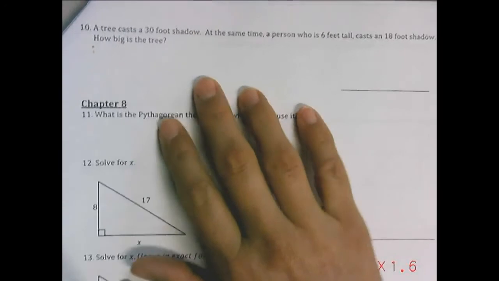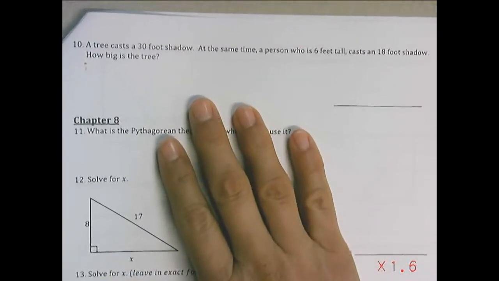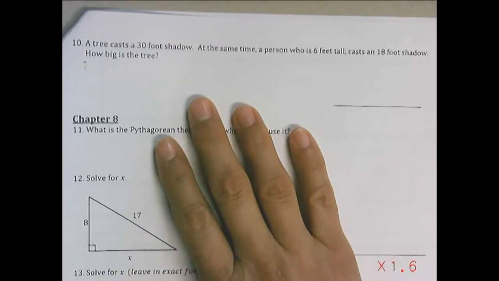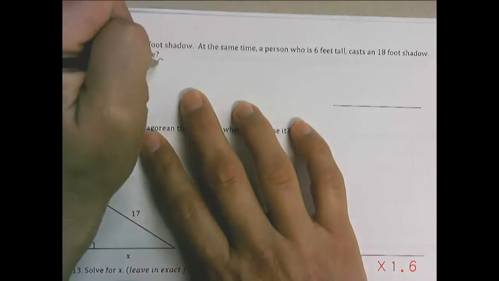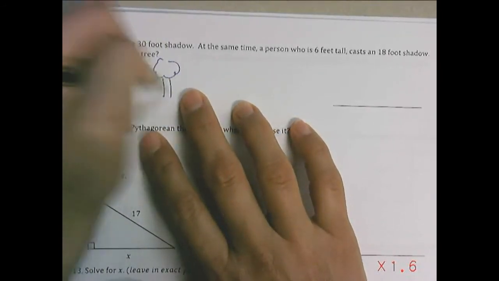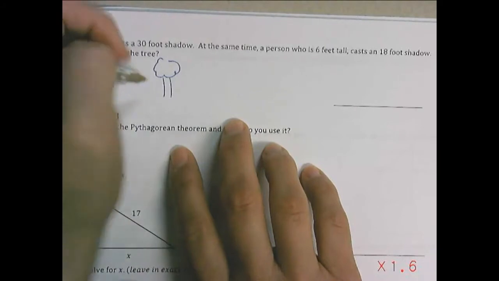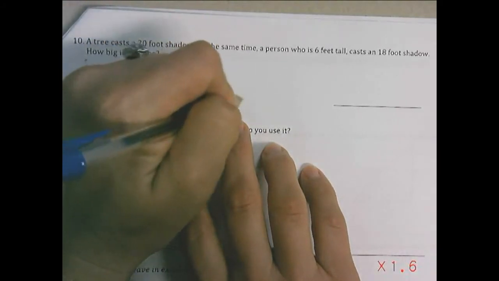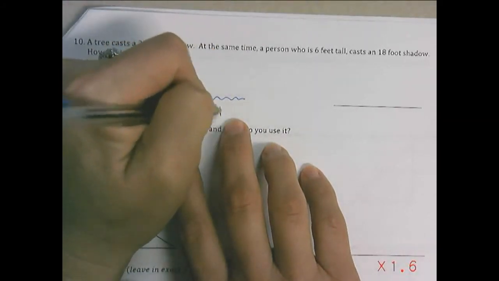All right, let's flip our paper. And the last one for this video, because this is a Chapter 7 video, is one of those wonderful tree questions. So, I have a tree, and it casts a 30-foot shadow.